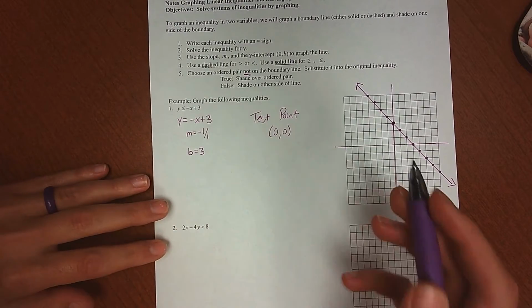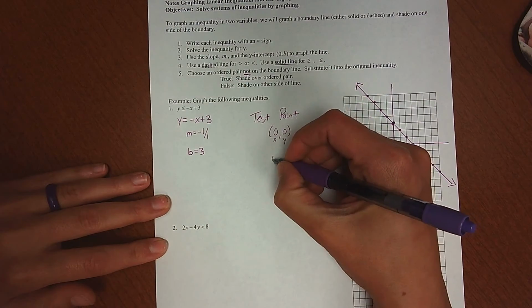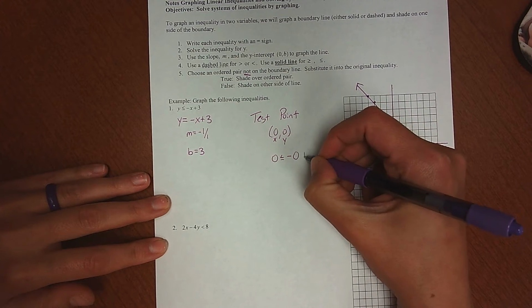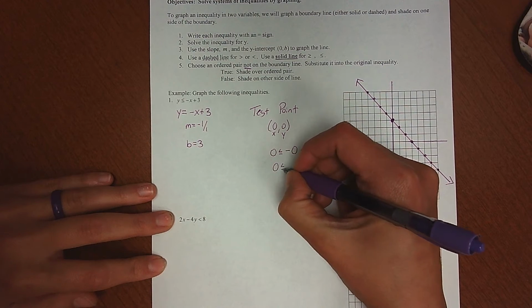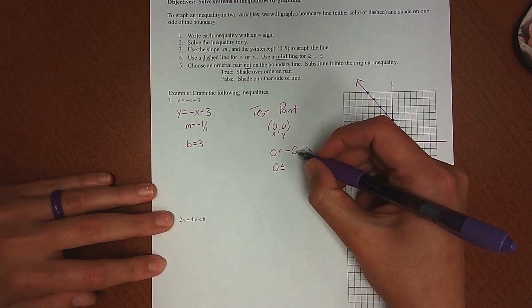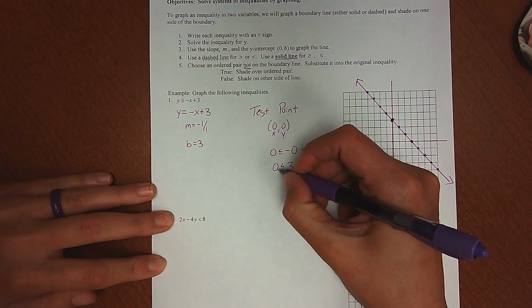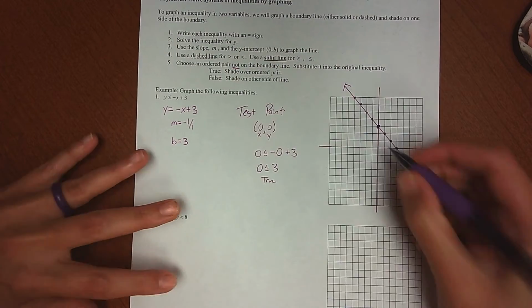And plug it into the original inequality. So here's the x, here's the y. So I'm going to replace y with 0 is less than or equal to negative x, so negative 0 plus 3. All right, so this gives me 0 is less than or equal to negative 0 is just 0, plus 3 is 3. 0 is less than or equal to 3. Yes, it's true. 0 is less than 3. So this is true.